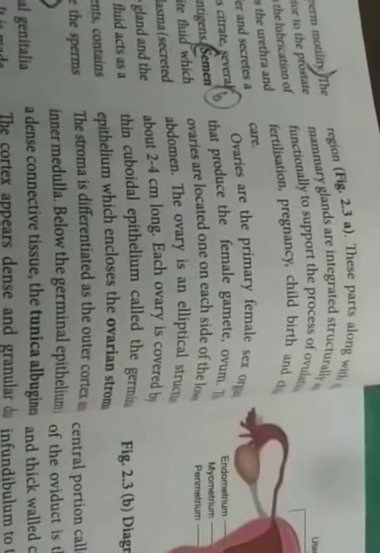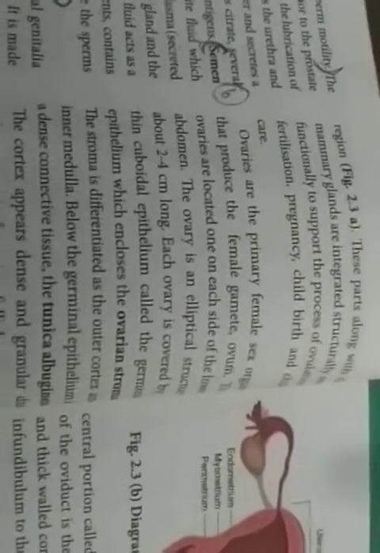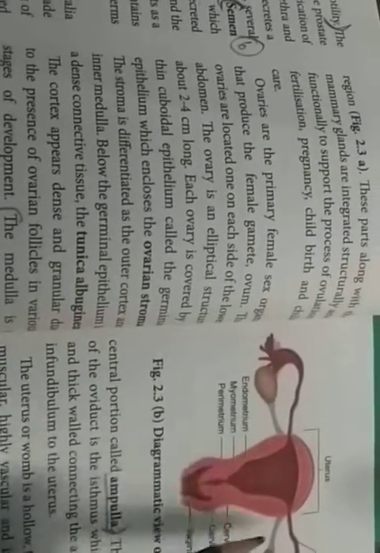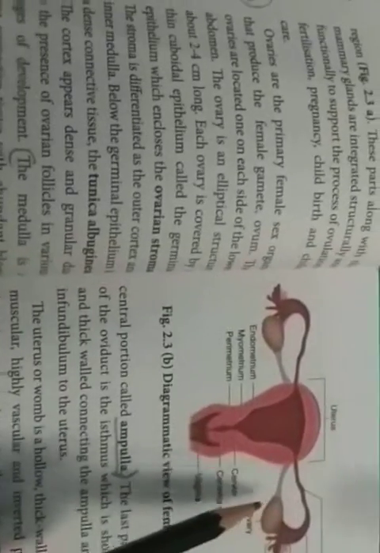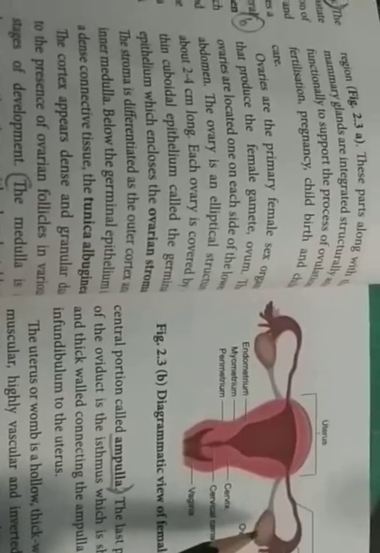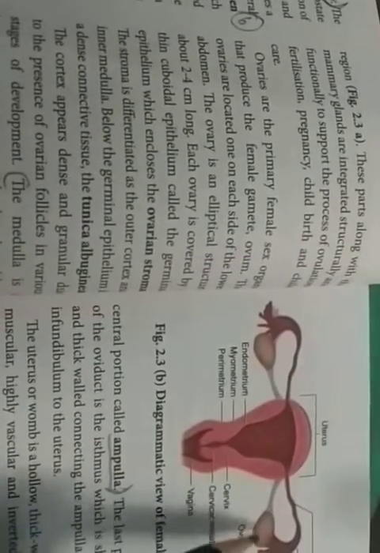Then the ovaries are the primary female reproductive sex organs. They produce the female gamete, that is the ovum. The ovaries are located on each side of the lower abdomen. The ovaries are elliptical, elongated structures about 2 to 4 centimeters long.